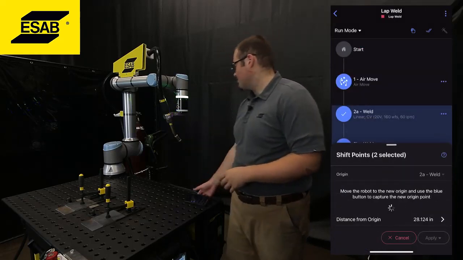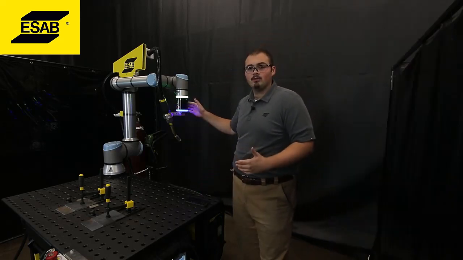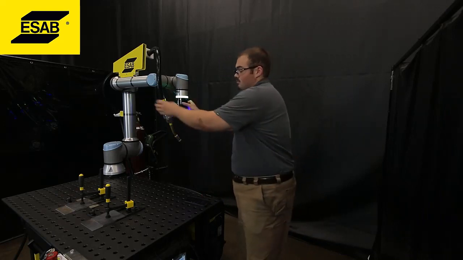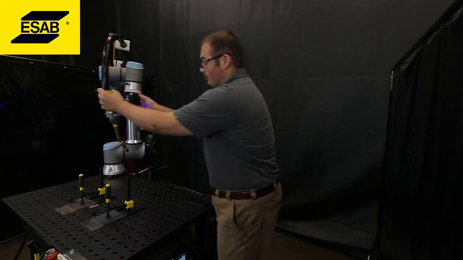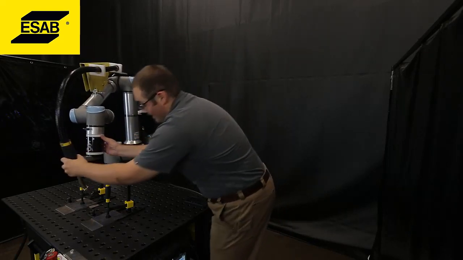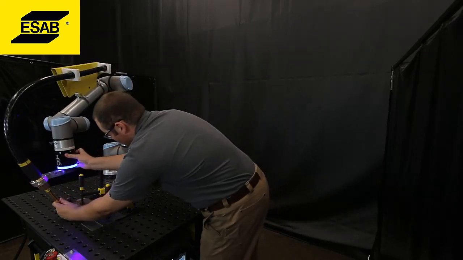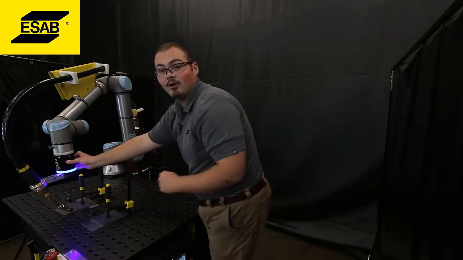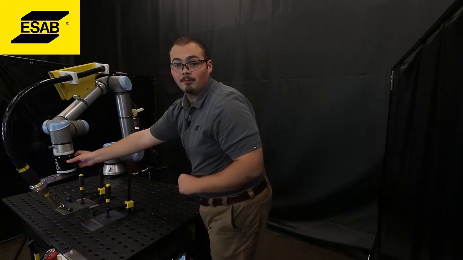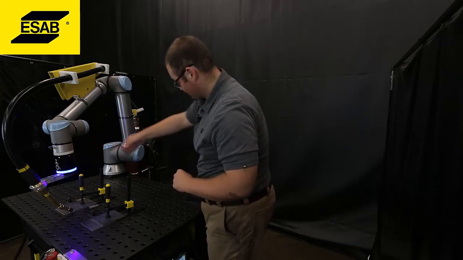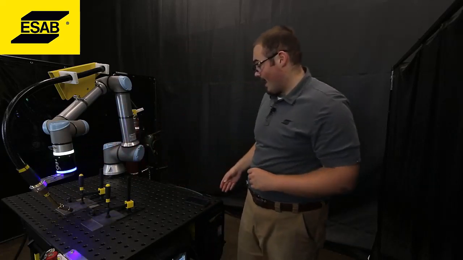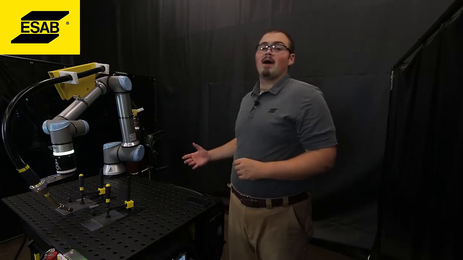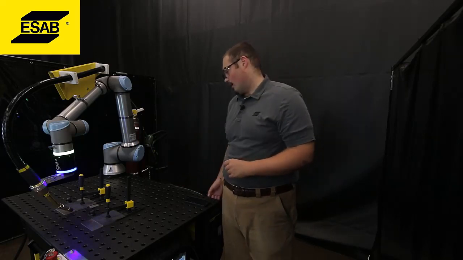Now it's going to ask me for a new origin for my original points. So what I'm going to do is I'm just going to press and hold my green free drive button. I'm going to bring that down here. And I'm getting my new origin right here. And then I'm clicking the blue teach button. And then in the app, it's going to ask me to apply. And then I'm going to choose my application, which in this case, I just want to pattern the points.